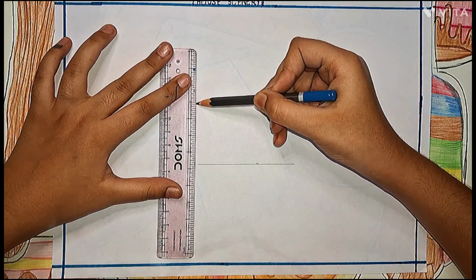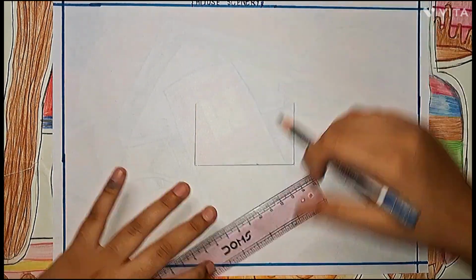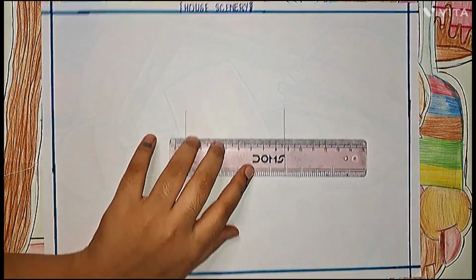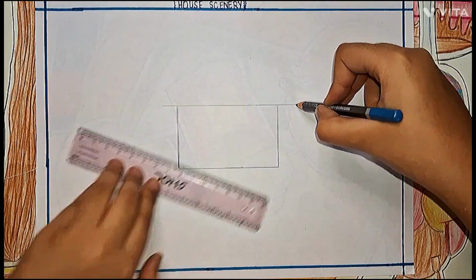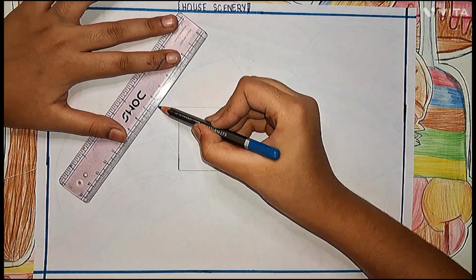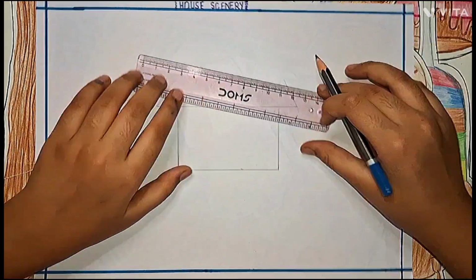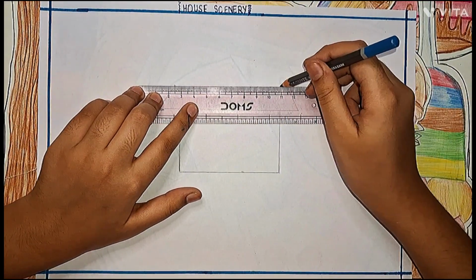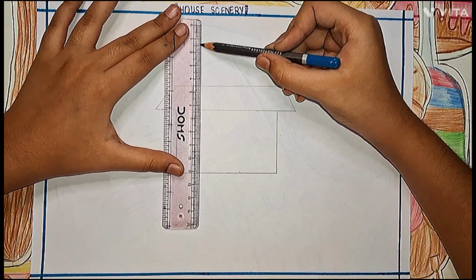In today's video, we are going to be making a simple scenery. We'll start by making a two-story house. For this, you have to make a rectangular shape and then a trapezoid for the roof. Next, we'll make another story.